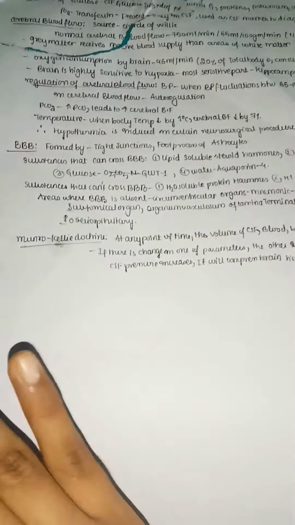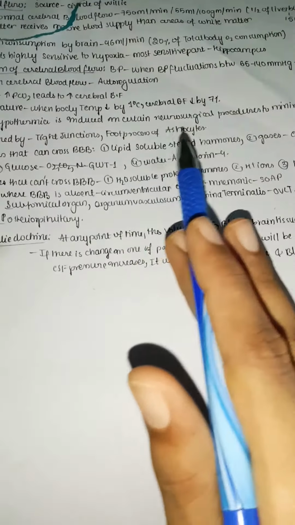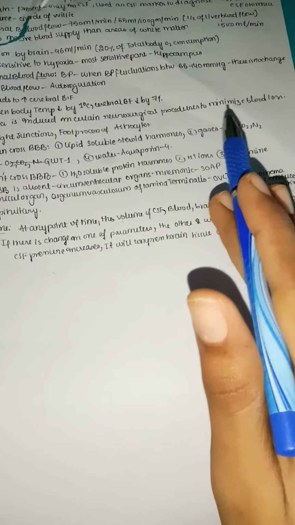And therefore hypothermia is induced in certain neurosurgical procedures to minimize the blood loss. So actually hypothermia is given in some neurosurgical procedures so that we can minimize the blood loss.